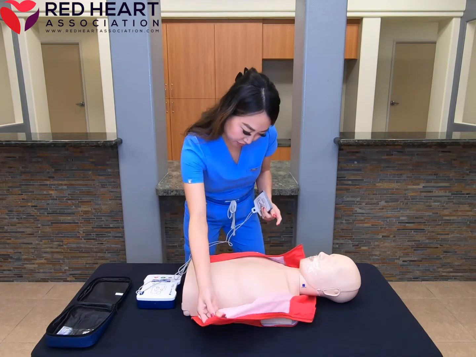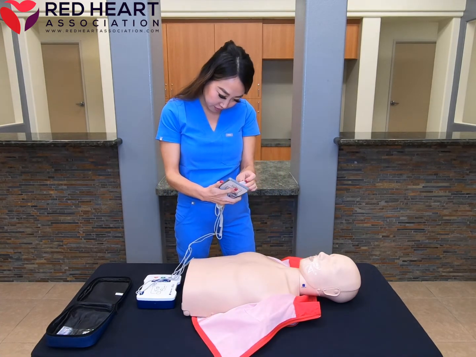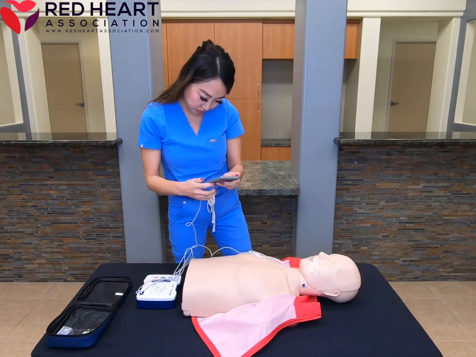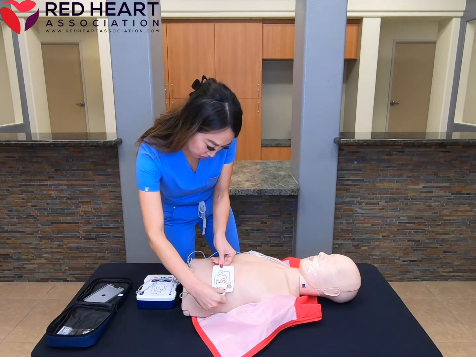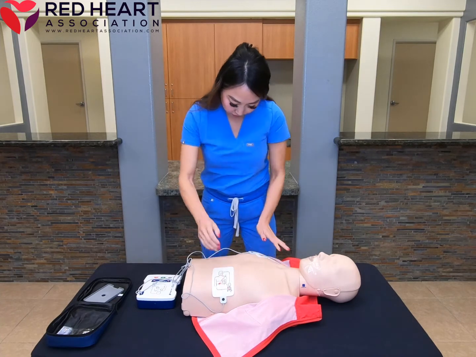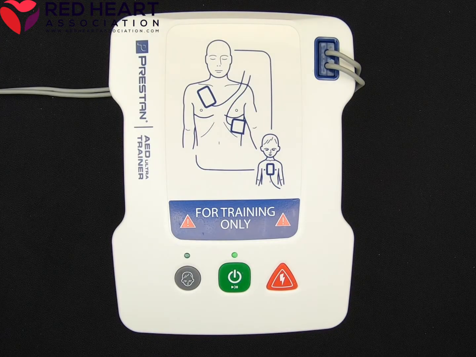Remove packet and apply pads onto patient's bare skin. Apply pads as shown in the pictures. Press pads firmly on skin.